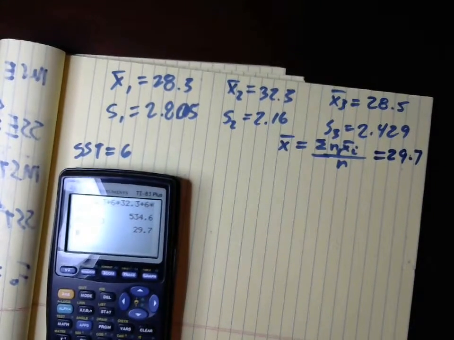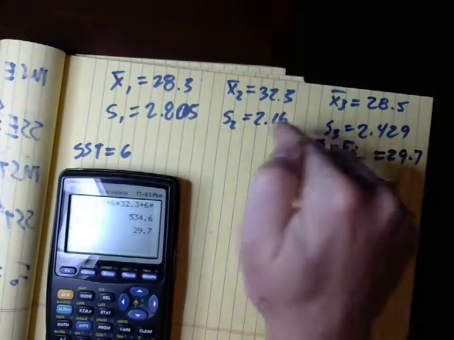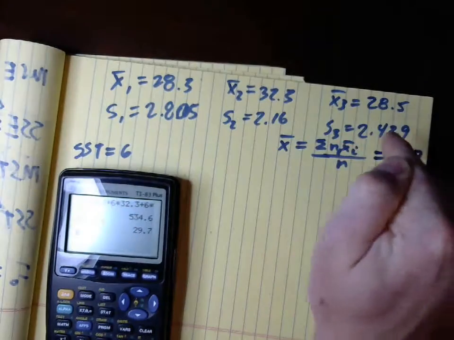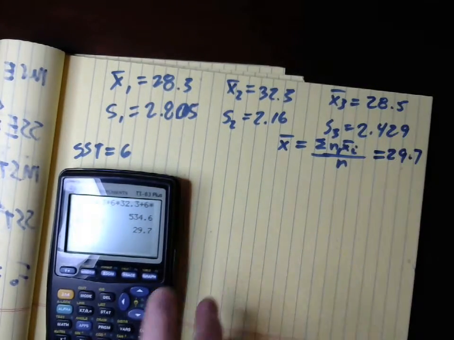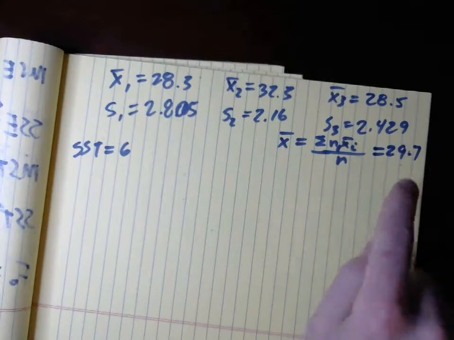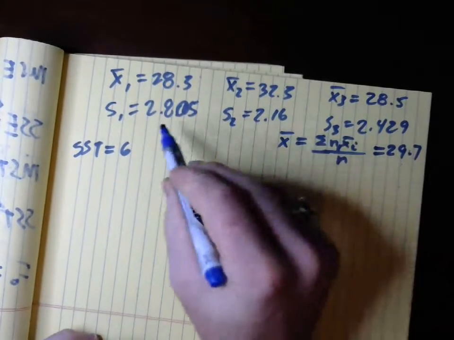Okay, so we'll need that for this calculation right here. And as I was mentioning, it's kind of convenient. We have the same n for each of these, n1, n2, n3. We could have just averaged these 3 values out directly because they're weighted equally, and we would have got 29.7. But in general, you'll need to use this if you have different size n's for each.